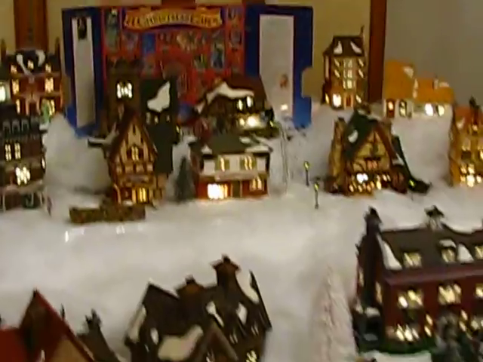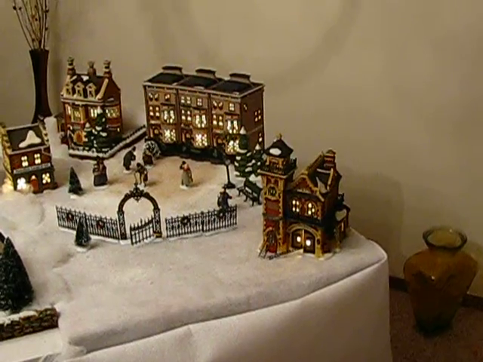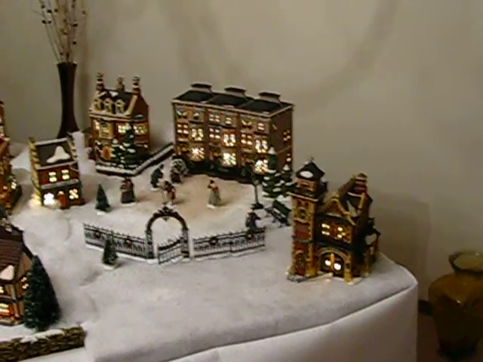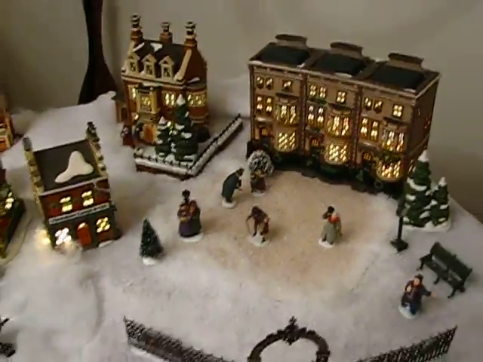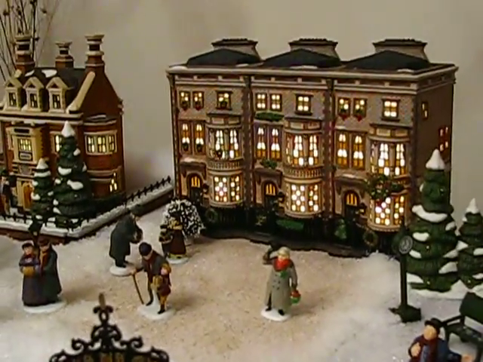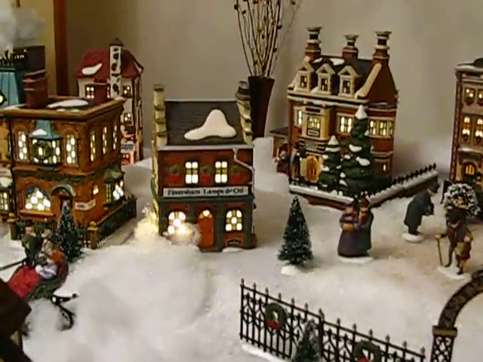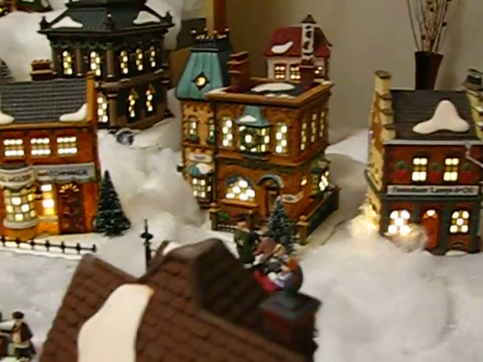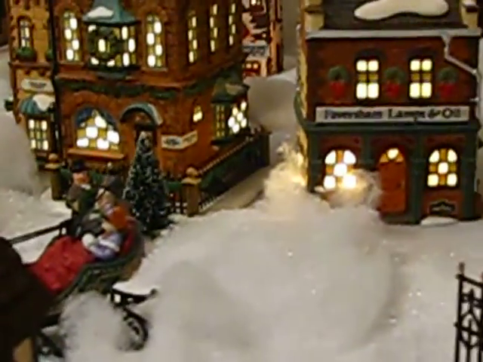So, captured within this tableau is all of the Dickens Village and pieces, starting from left to right. We have the firehouse, the village square where people are meeting and talking to each other, followed by another part of the village where we have all the shops and pieces and the sledders coming into town from outside.